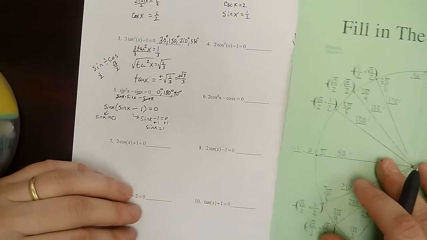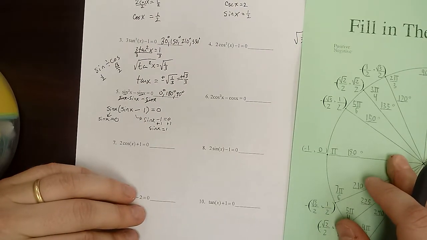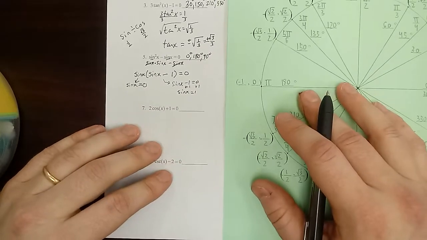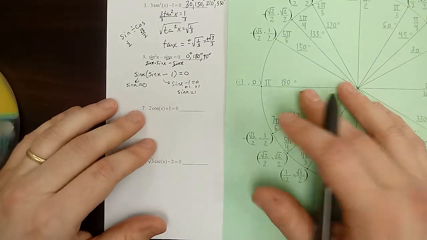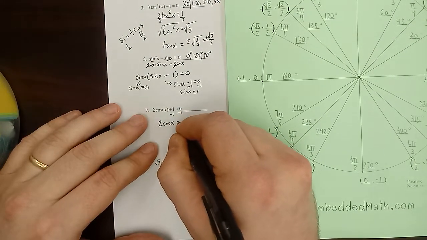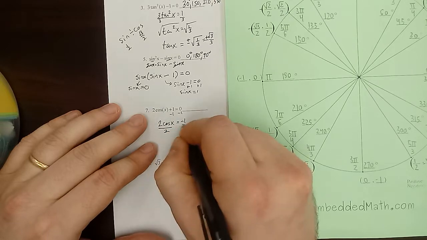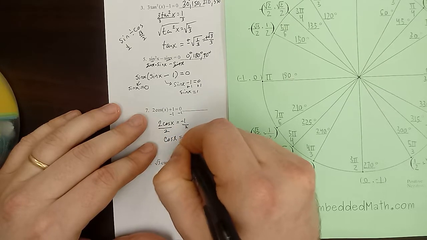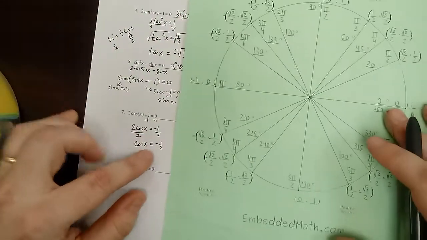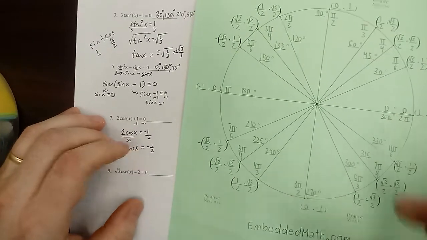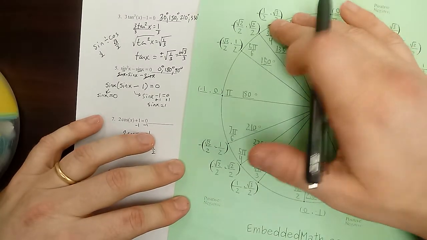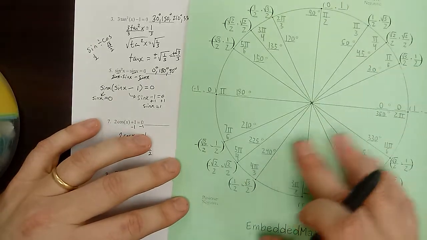Okay, all right, let's look at our next one. Next one gets back to the simple. We're going to subtract the 1 from both sides. We get 2 cosine x is equal to negative 1. Divide both sides by 2. We get cosine of x is equal to negative a half. And so I just want to find, when is cosine negative a half? When is my x coordinate negative a half? Looks like there and there. That's 120 and 240.